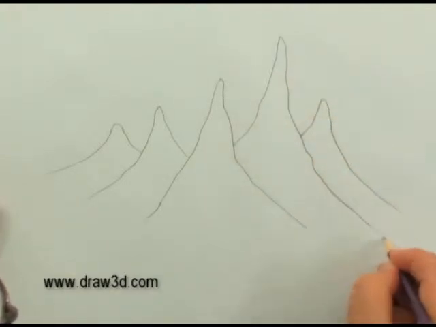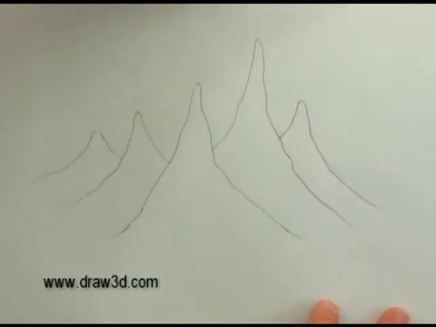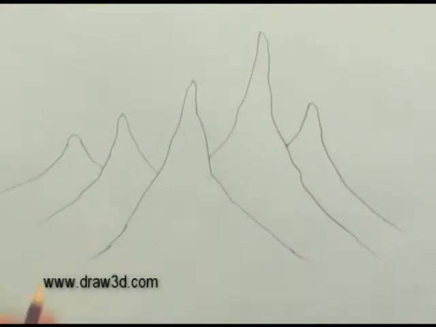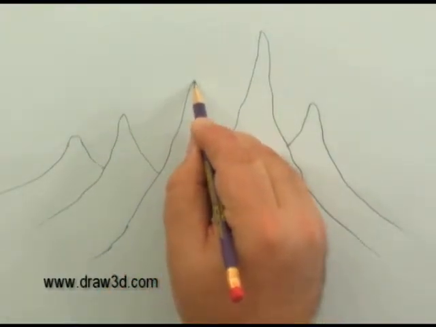All right, so there's just a little group of mountains right here, okay? Very simple. I'm going to zoom in just a bit on that. Now there's different ways we can shade. We can blend shade this, we can scribble shade this, or we can use a sharp edge. And I'll do a video lesson for each of those different techniques. This will be the mountains with the sharp edge shading, okay?